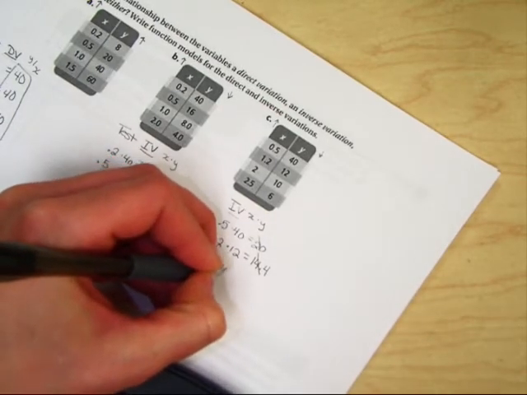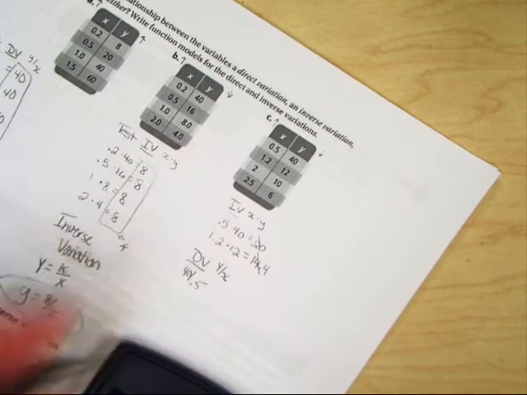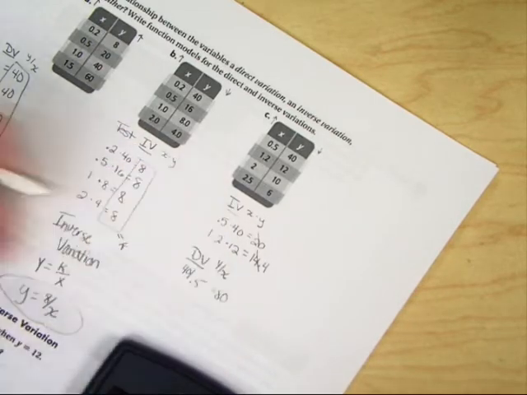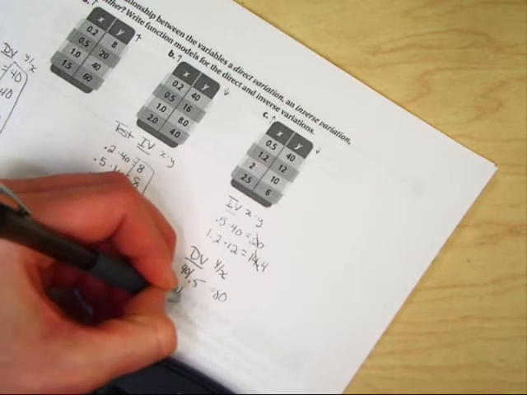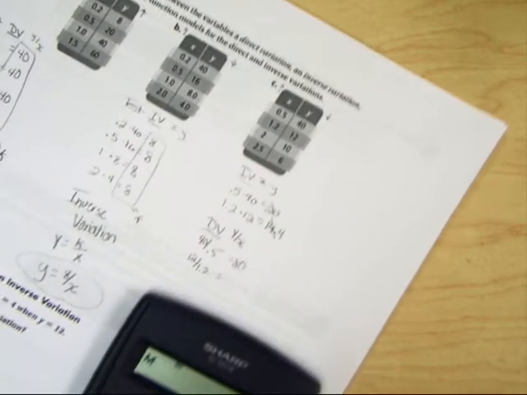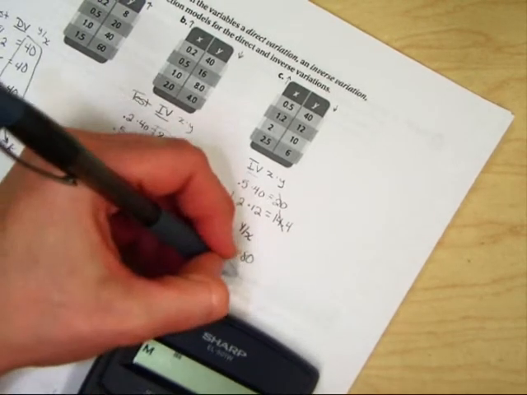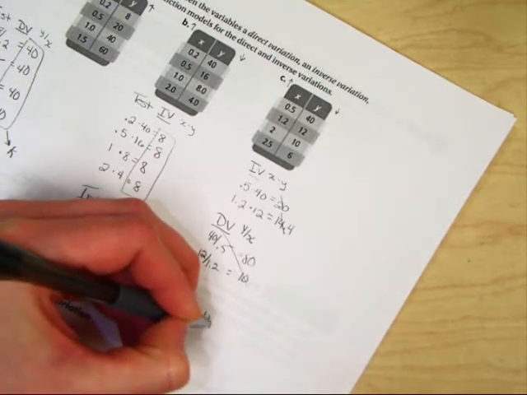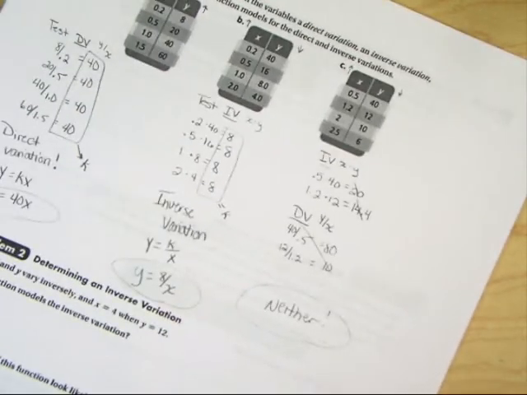Let's do y divided by x. 40 divided by 0.5 is 80. Well, that doesn't work. Well, let's try the next one. 12 divided by 1.2. Unless we get 80, we're not right. So 12 divided by 1.2, I get 10. So this one is neither. There's no constant. Moving on to problem 2.